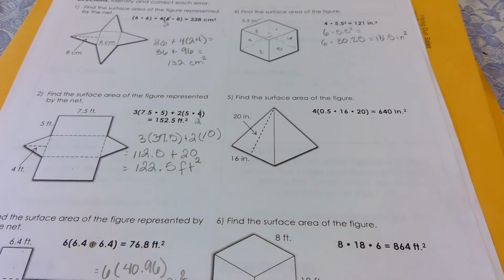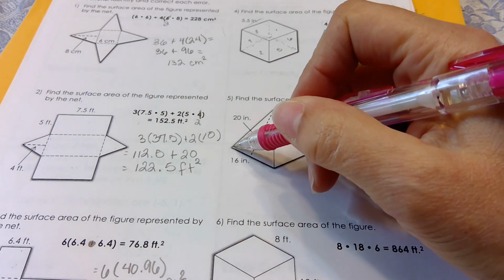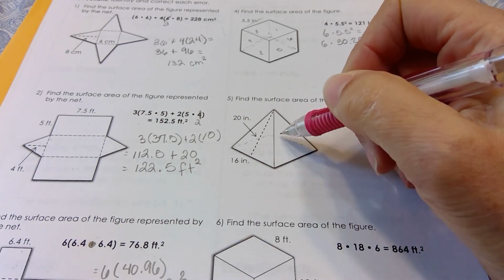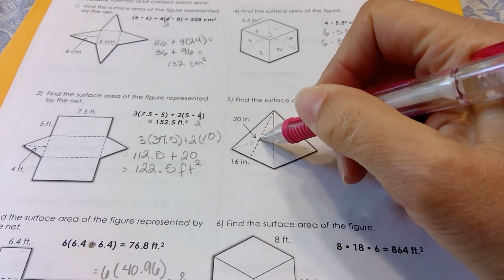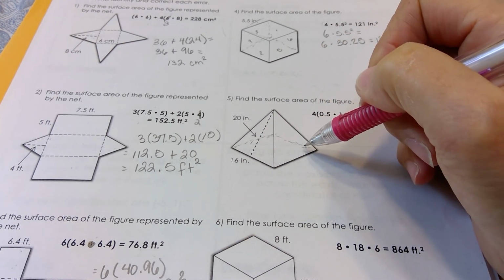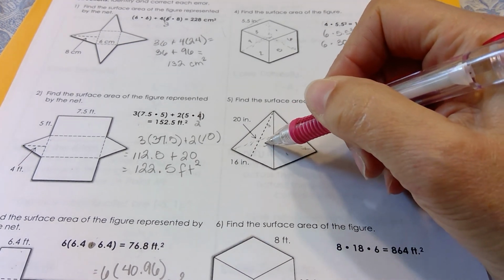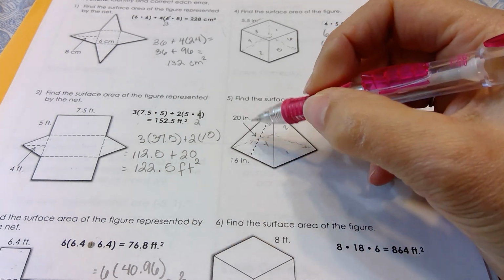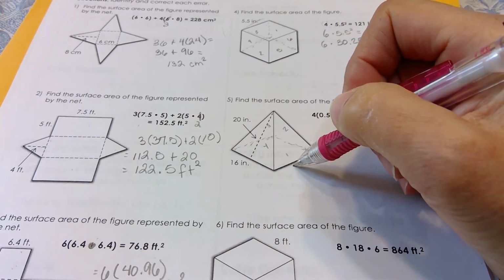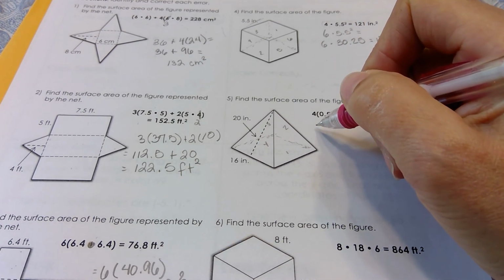Number 5. All right. It is a square pyramid, like a tent. And I can draw myself what I need to know. So it's going to go like this. That means I'm going to have 4 walls to my tent, which means I'm going to have 4 sides here. 1, 2, 3, and 4. And I'm going to have a square on the bottom. So it looks like my bottom is 16 by 16. So I have one of those.